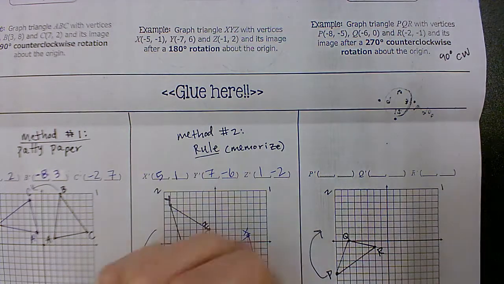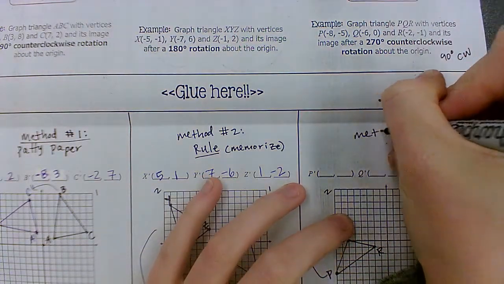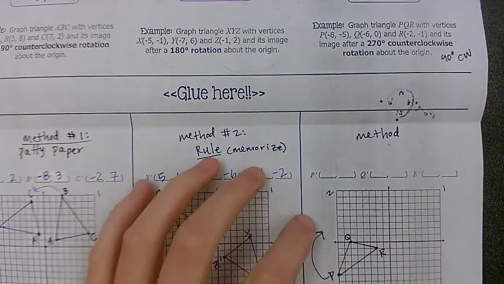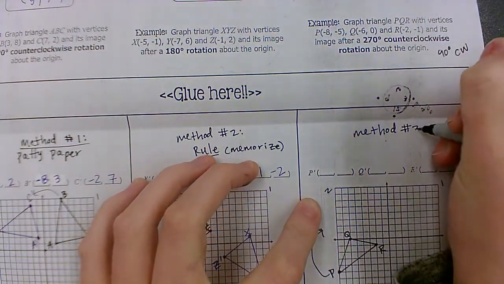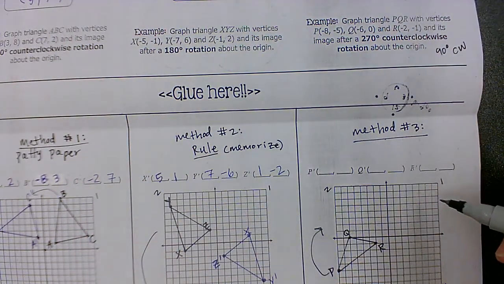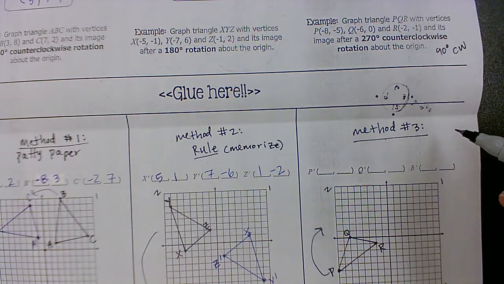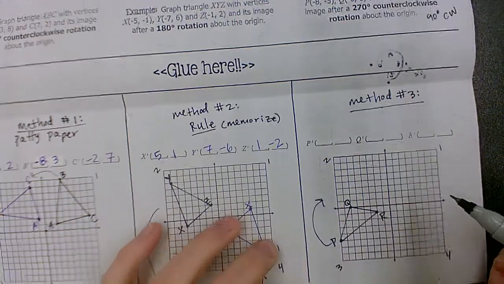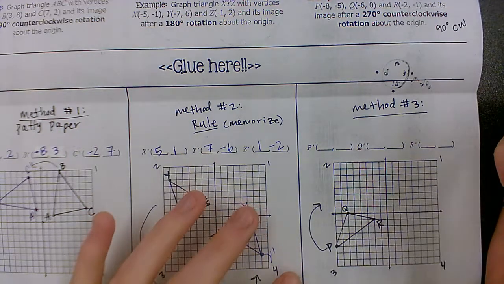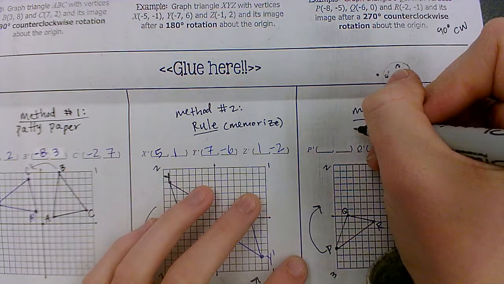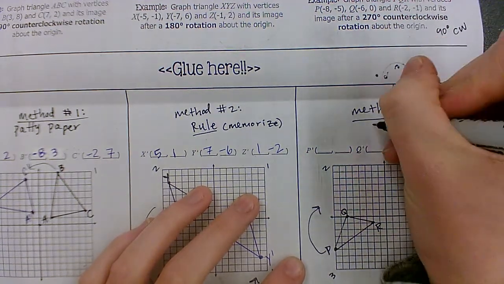So this method, we're actually going to turn our paper to use as a gauge for our new image. So there are multiple different methods. If none of these are making sense to you, you can always look at Khan Academy videos or YouTube. I even watch some YouTube videos in order to do these as well. So this is method 3, which is turning our paper.